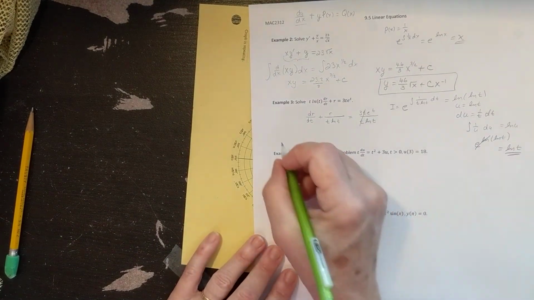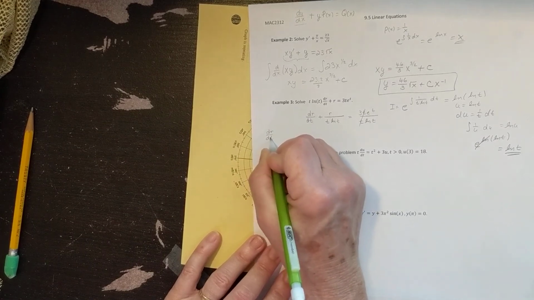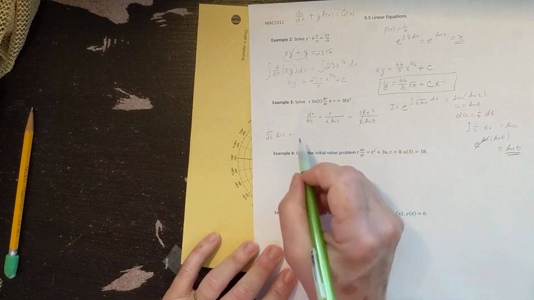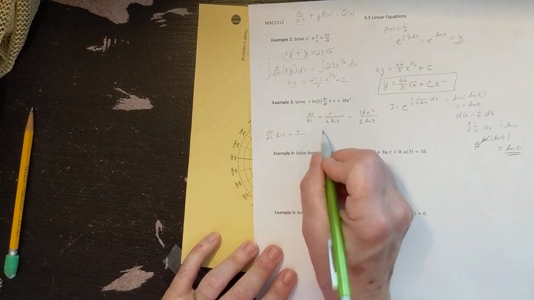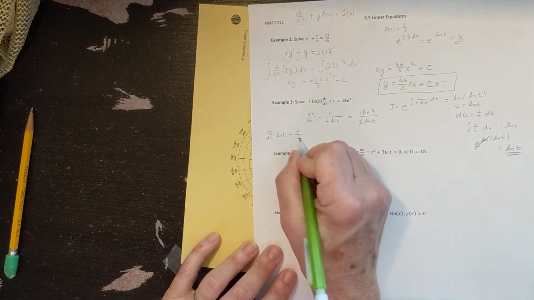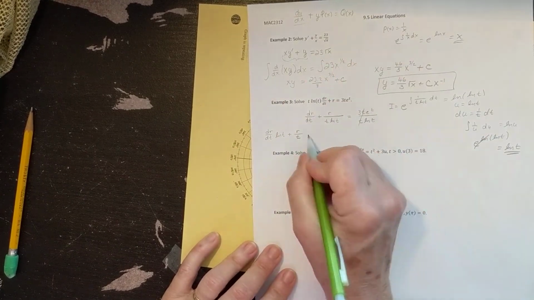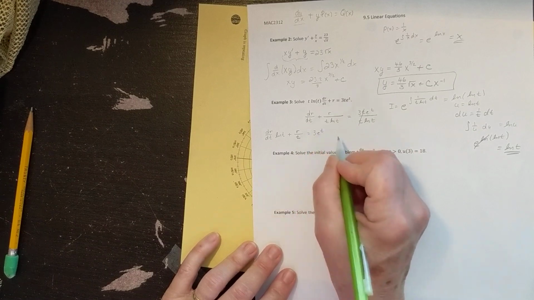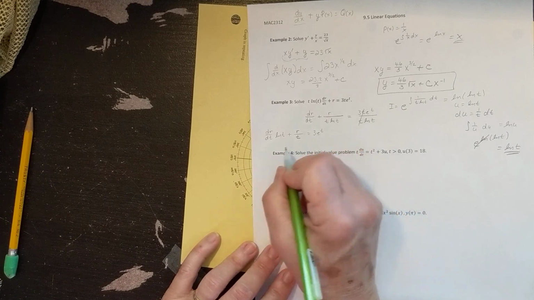So when I do that, I have dr/dt times the natural log of t plus r over t times the natural log of t times the natural log of t is just going to be r over t, is equal to 3 e to the t over the natural log of t times the natural log of t, which will just give me 3 e to the t.